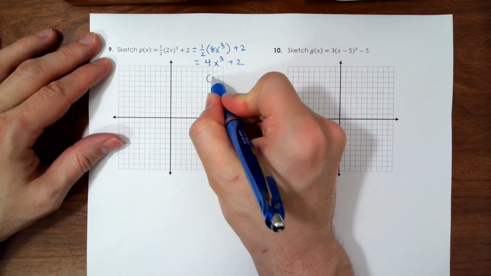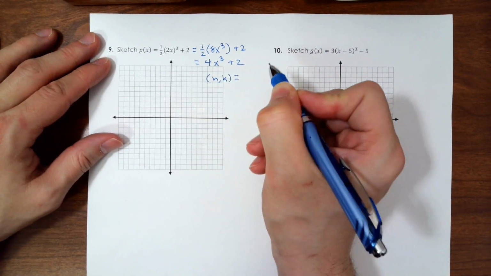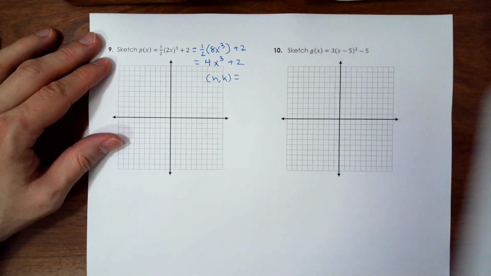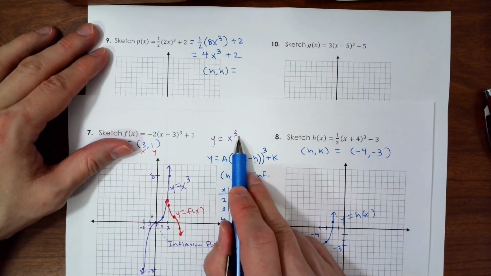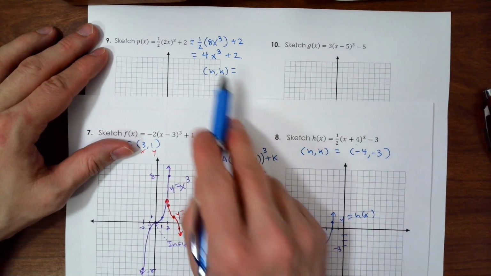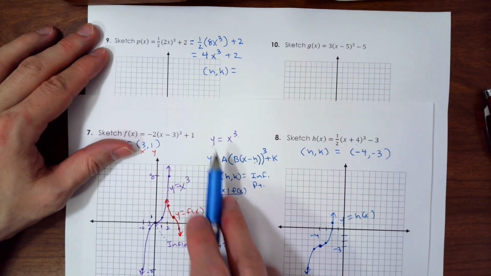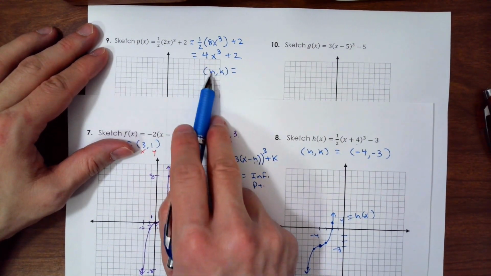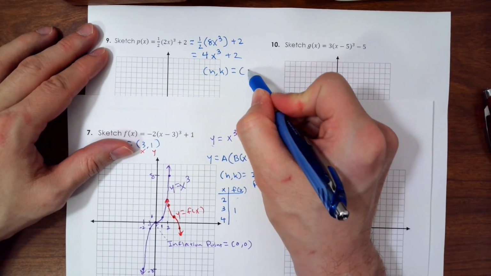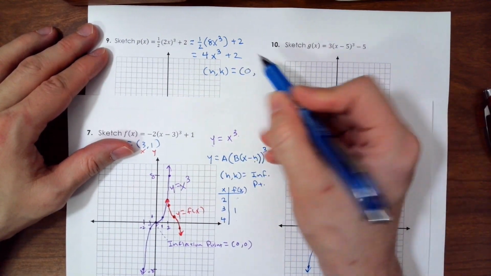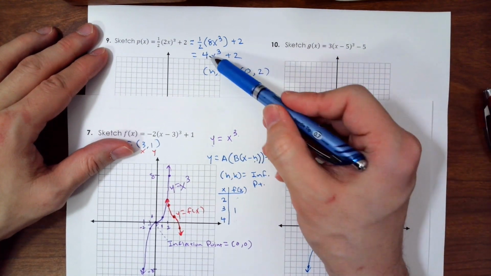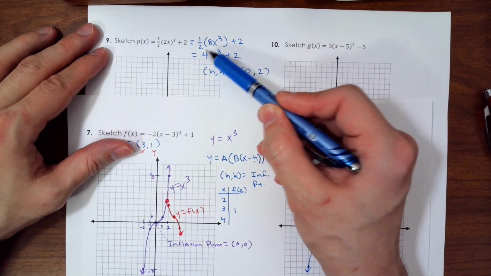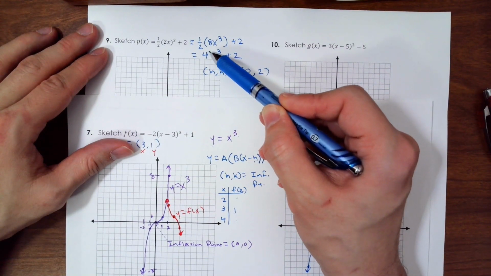So what is the location of our inflection point, h comma k? You wonder what I'm talking about. Here's our parent function. Here's our transformed function right here, 4x cubed plus 2. Oh, so we don't have any horizontal shift, so the inflection point is going to be at 0, 2. And we have a vertical stretch with a scale factor of 4.